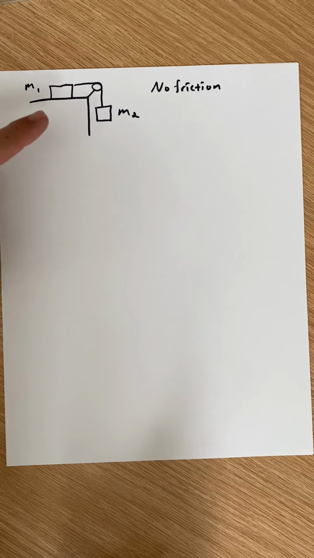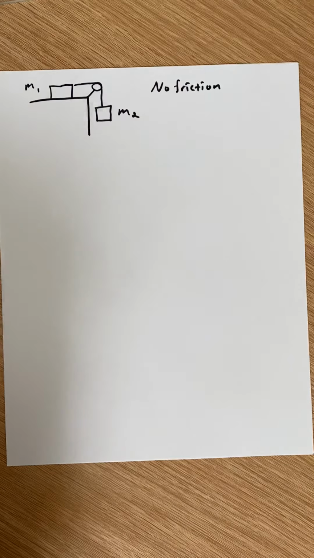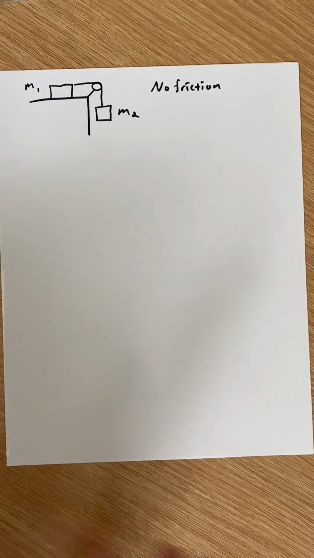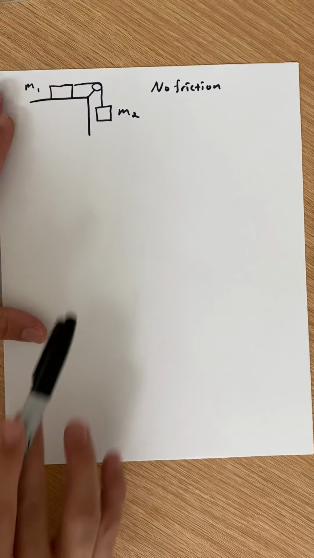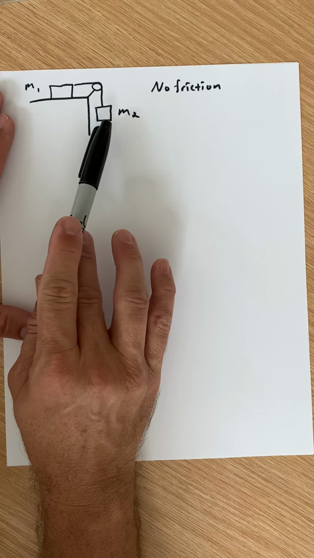In this video, we're going to solve this problem twice, once in the case of no friction and once in the case of kinetic friction. Now, we could solve it with the static friction case. We could solve it for things like the coefficient of static friction, tension in the rope, things like that. And you are welcome to do that, but I'm going to solve it for the kinetic friction case because what I'm going to do is get some intuition as to the acceleration of this system in both cases.